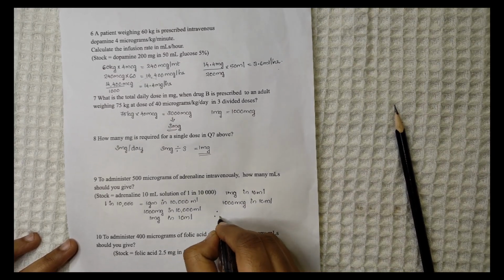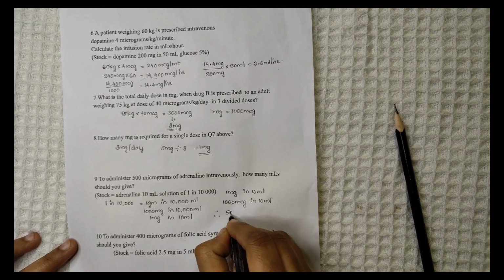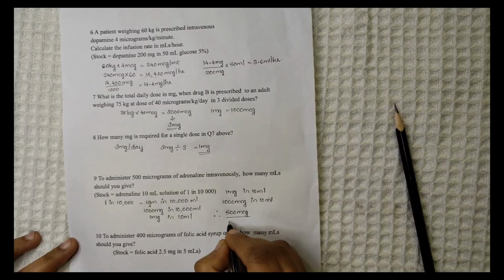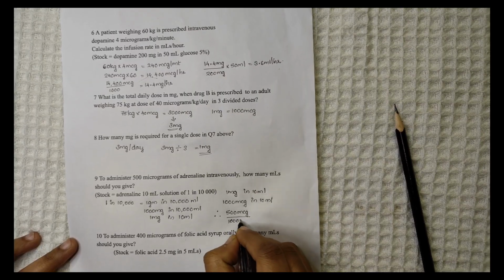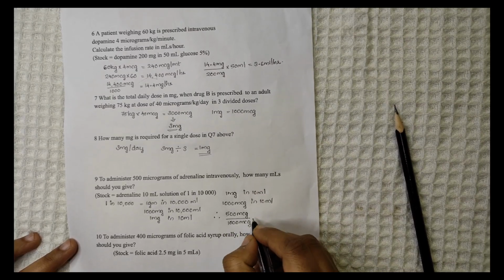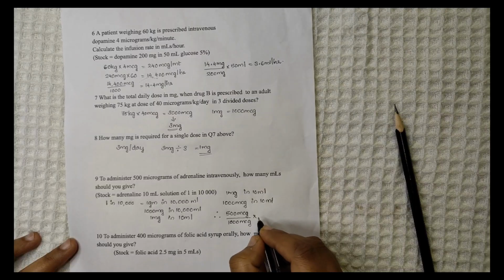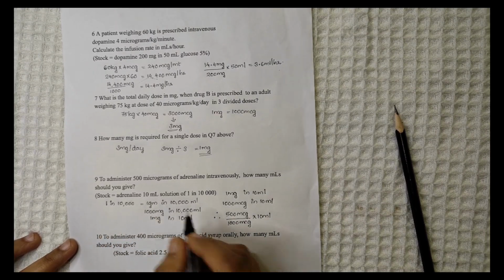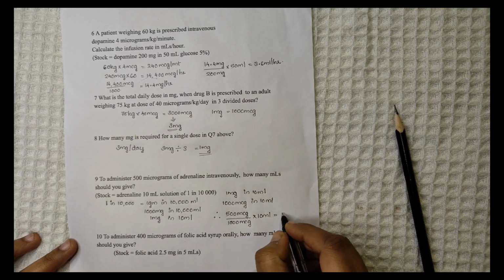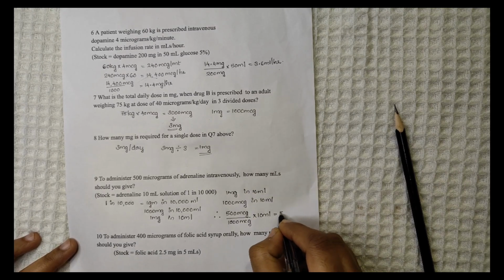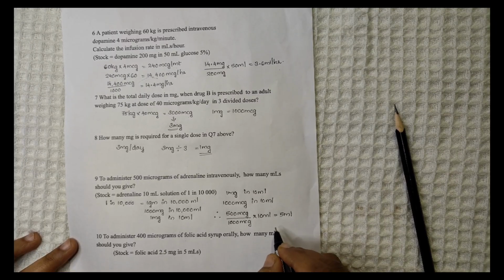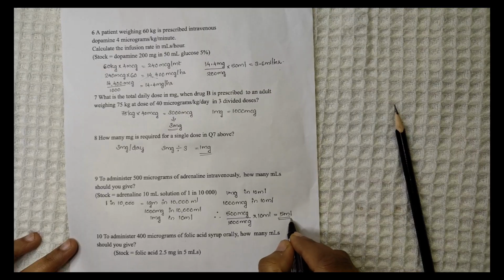Therefore, 500 microgram, that is the prescribed dose, divided by the available dose, that is 1000 microgram, into 10 ml, that is the adrenaline 10 ml solution available, is equal to 5 ml. The answer is 5 ml of adrenaline injection we need to administer to the patient.